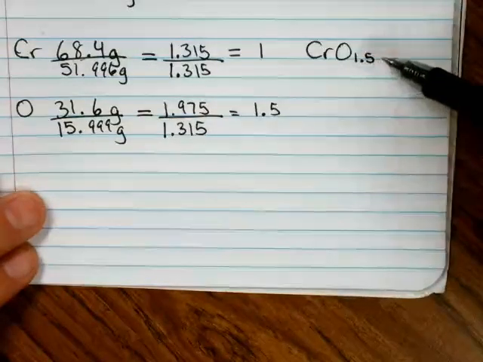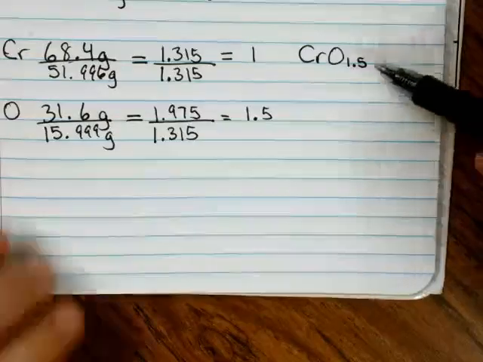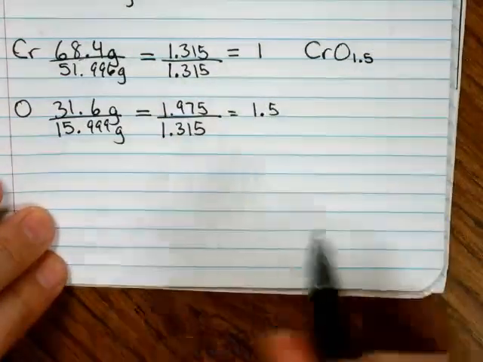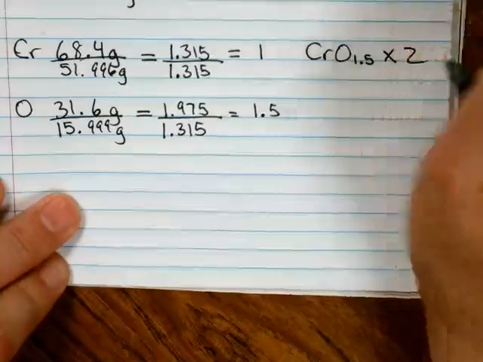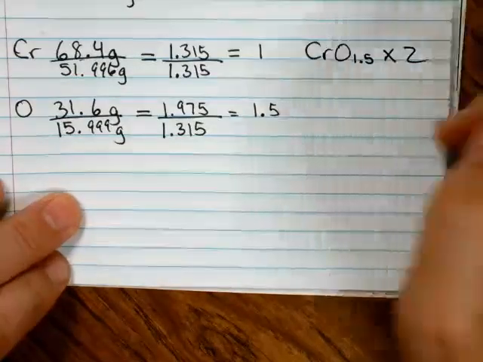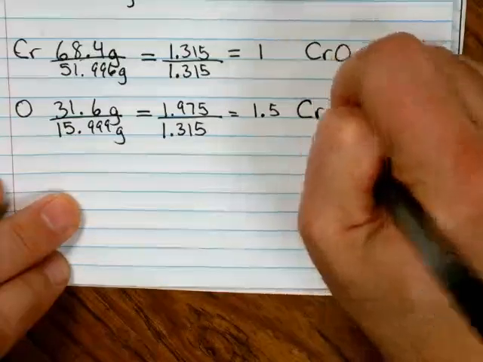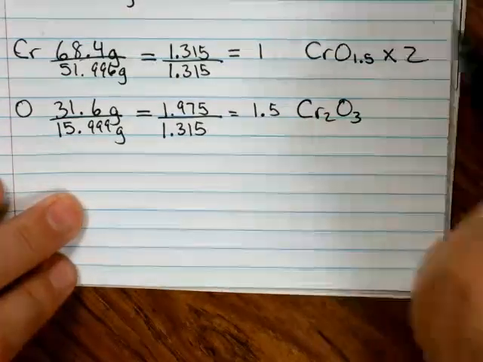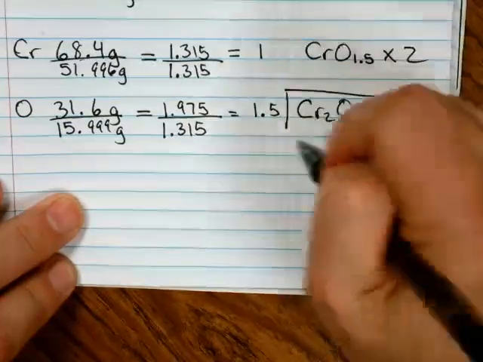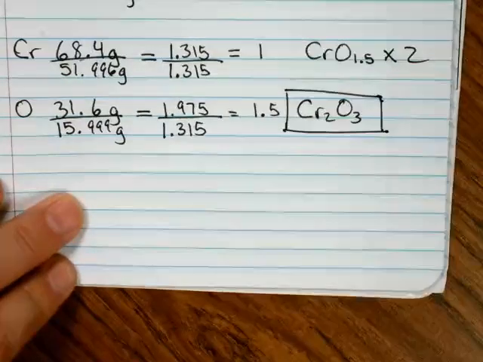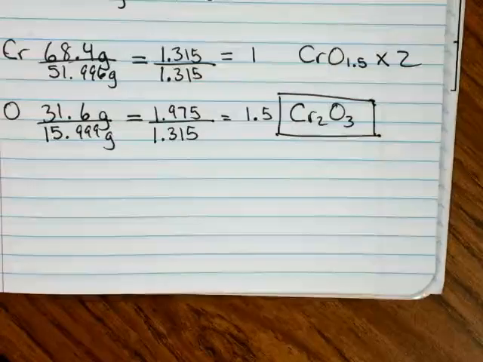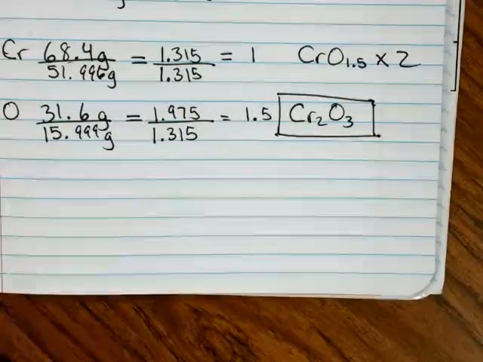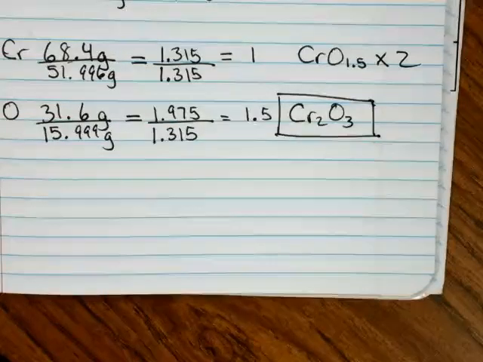So we need to do something to make this a whole number. So we multiply the whole thing by 2. And when we do that, you get Cr2O3. So this is your correct formula when you have 68.4% chromium, 31.6% oxygen.